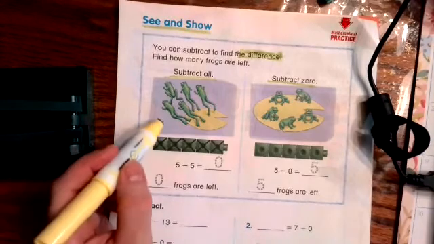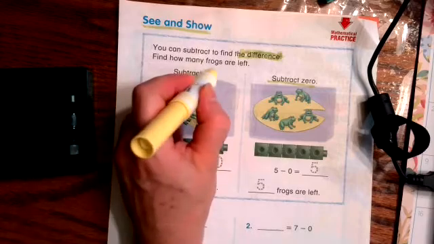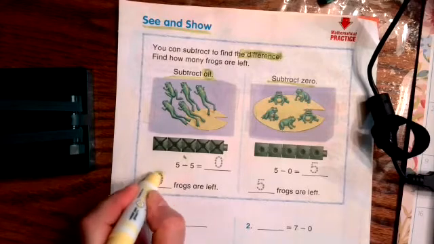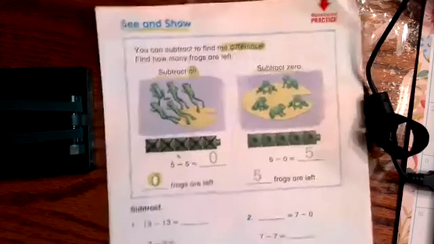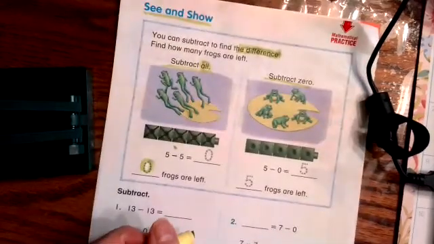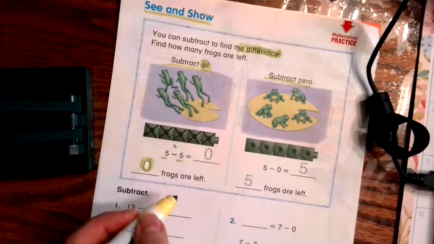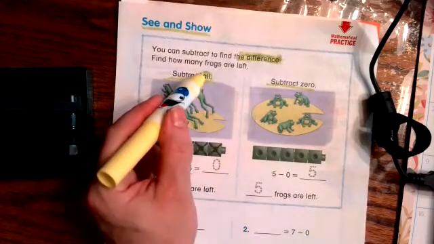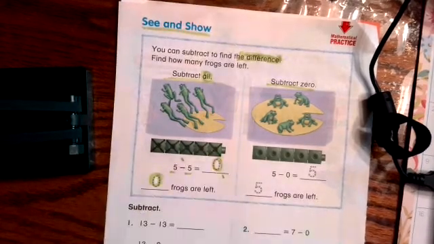Okay, so here it says we have 5 frogs, we take 5 away. So if we subtract all those frogs, then we know that there are going to be 0 frogs left, right? No frogs are left if we take them all away. So a good thing to help you remember and be quicker with subtraction is anytime you were taking away all of something, whether it's frogs, pieces of candy, whatever it may be, if you're taking away all of them, your answer is always going to be 0, okay?